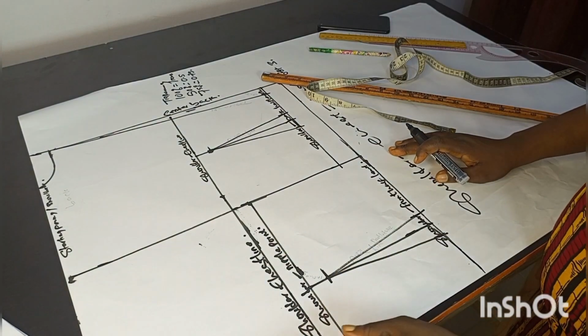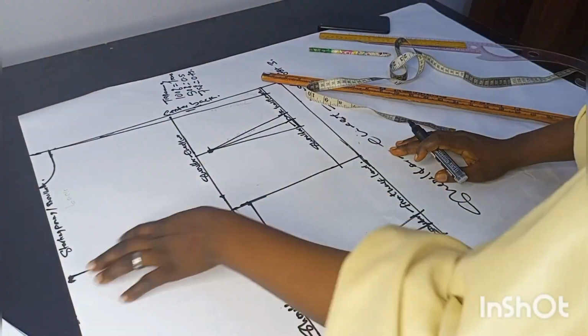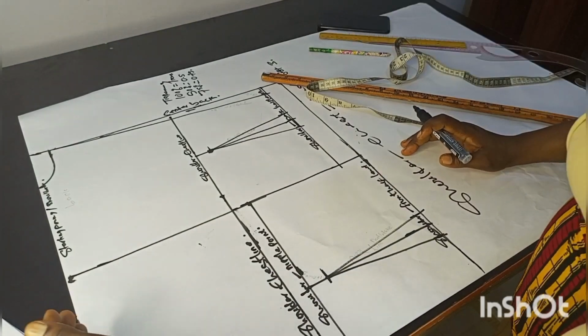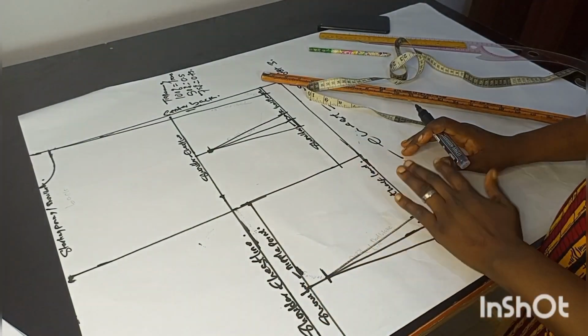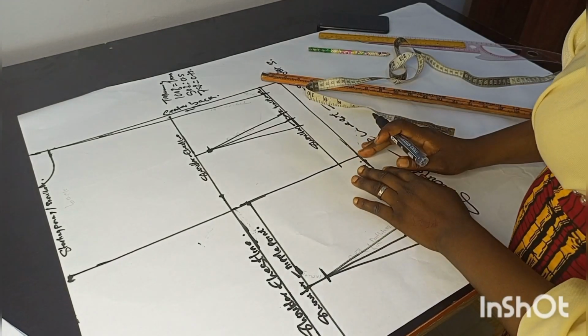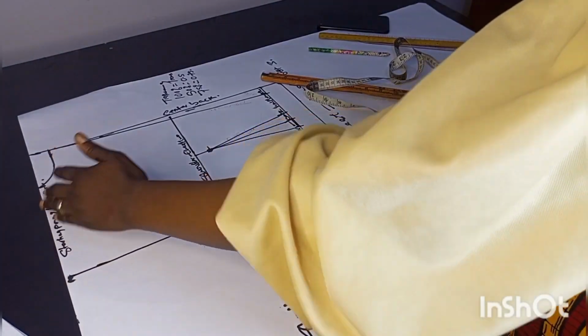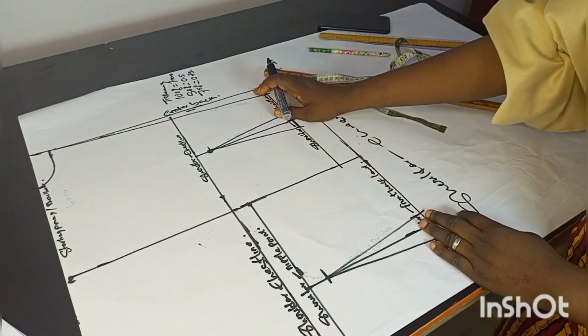So after doing that, the next thing I did was to input all vertical measurements, which I have: my shoulder to chest line, my shoulder to nipple point, my shoulder to frontal length, which I used to create the block initially. Then for the back, shoulder to chest line and shoulder to back half length.